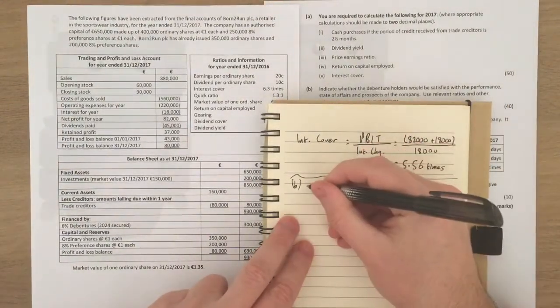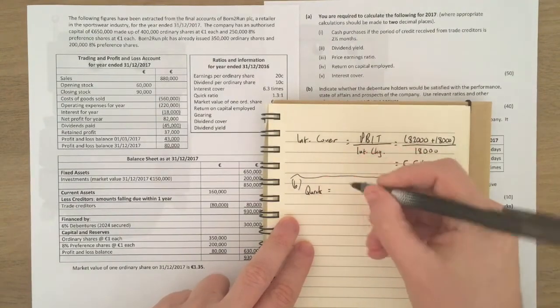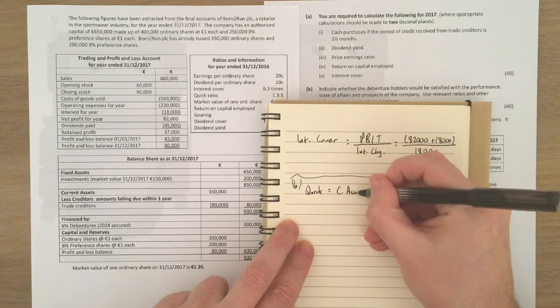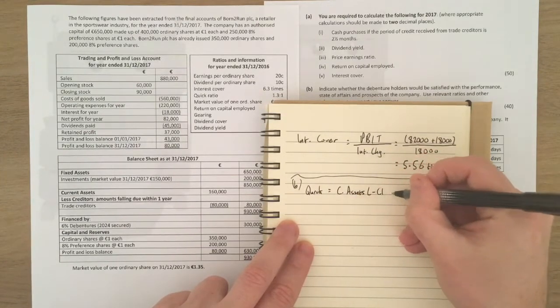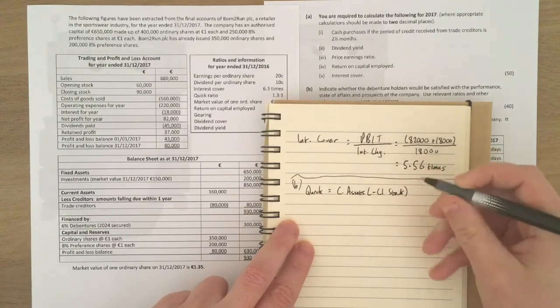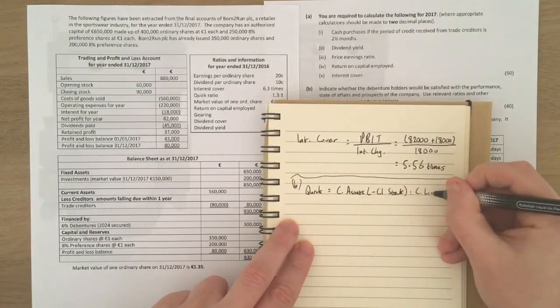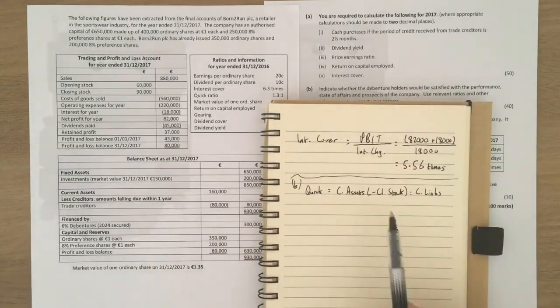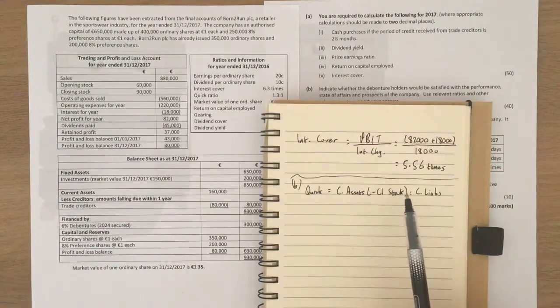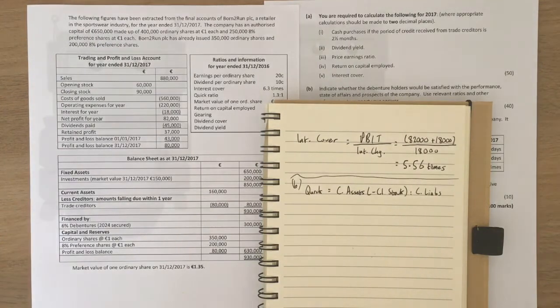So your quick ratio, or your acid test ratio, is your current assets less your closing stock to current liabilities. Okay, so we are taking closing stock away because closing stock is slower to be converted into cash. So you have to sell it first, and then you're usually selling things on credit, so you'll be waiting for the debtor then to actually pay you. So this is all about how much do I have to pay my short-term debts.